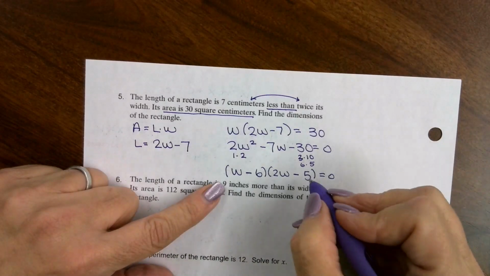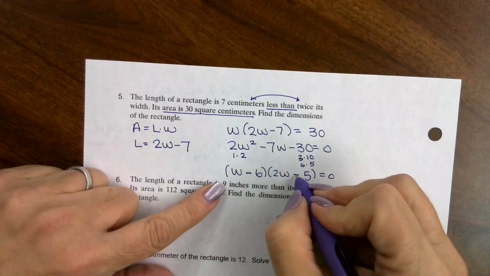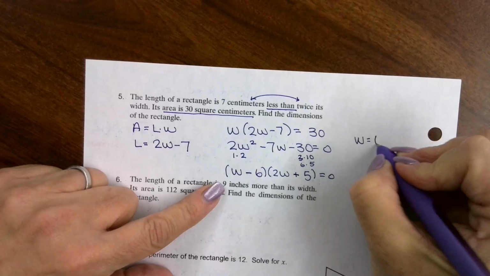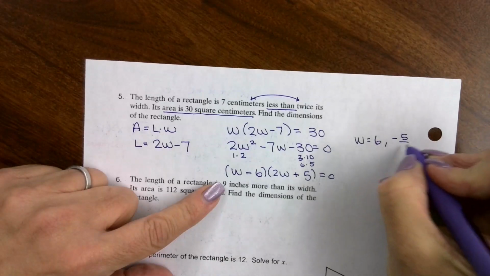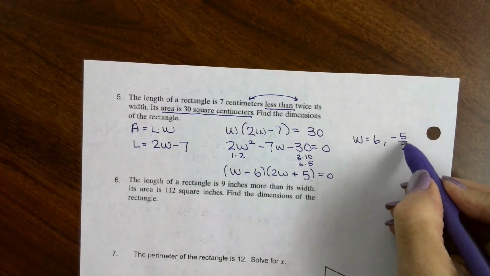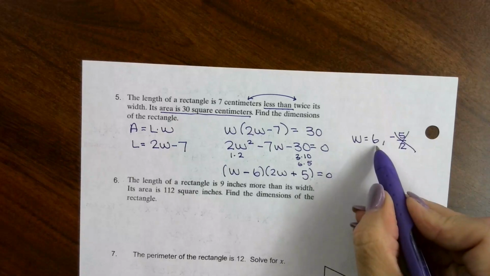Oh wait, hold on. One of these has to be positive. 12 plus. Okay, so my values are going to be, W is either going to equal 6 or negative 5 over 2. Well, we know right away that we can't have this value of 5 over 2. So we're going to have the value of 6.